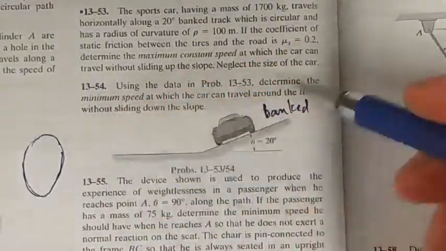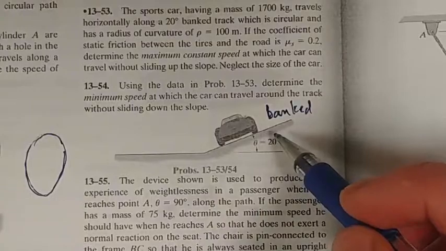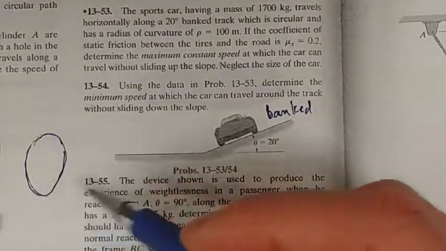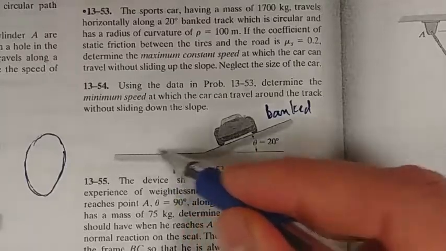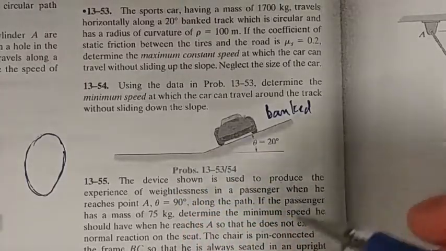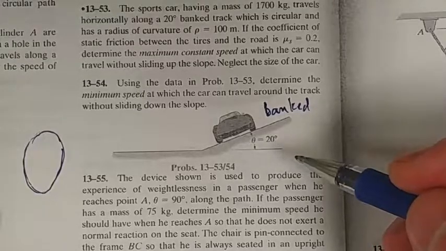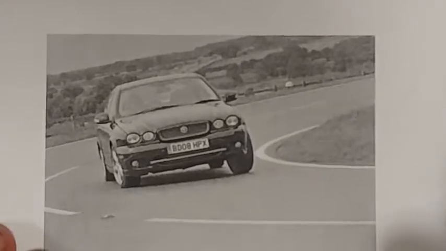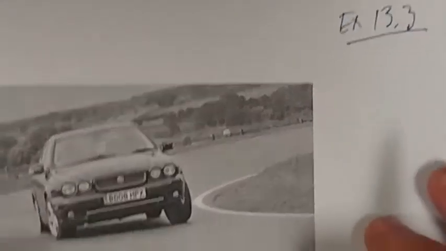It just means this car is driving around on a racetrack. This is the top view, and this is the front-on view or the back view. But as it's going around the racetrack, it drives at an angle to the flat surface, and we have to again ask the question why. Recall in the previous video, on example 13.3, you can go watch that one.